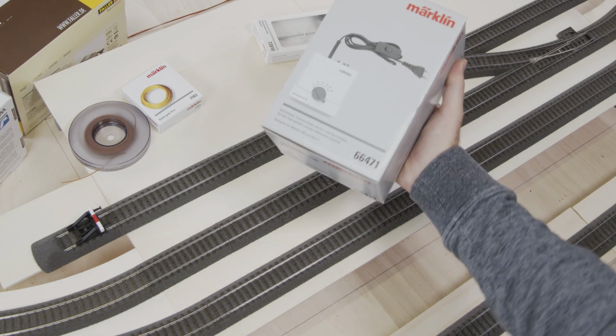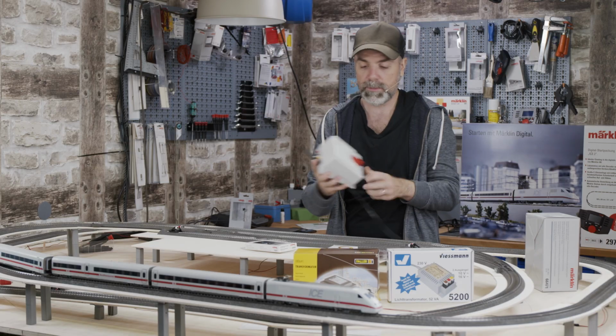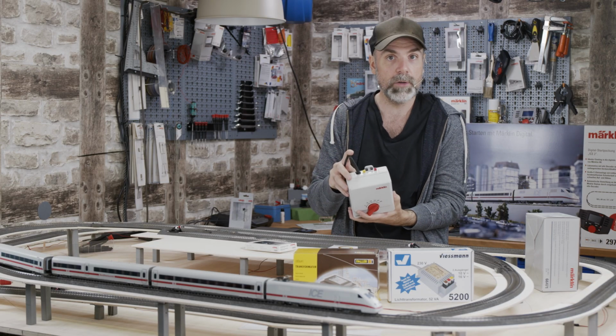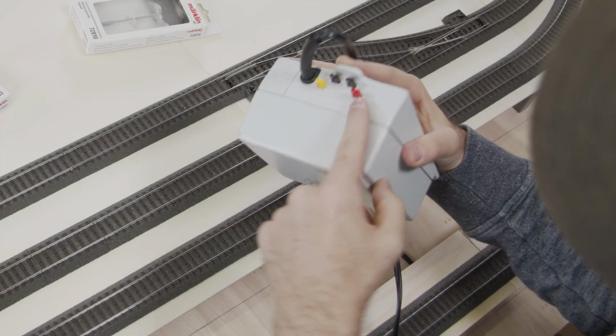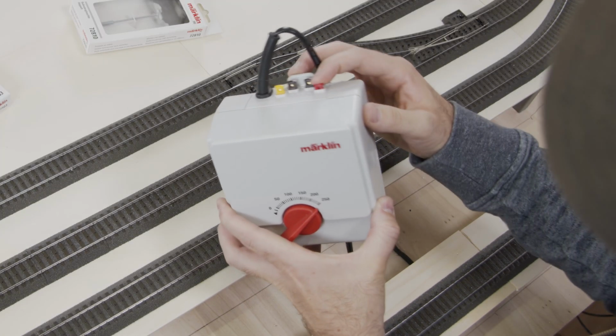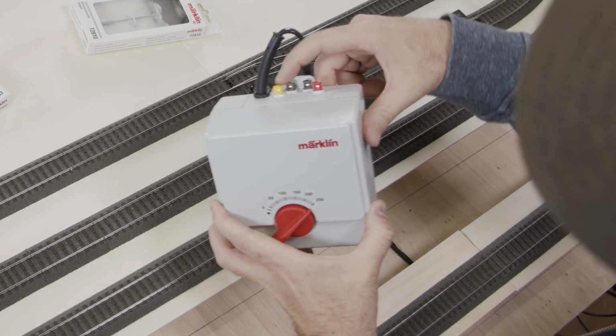I opened it already, as you can see here. It has 4 connections at the side. 2 of them are red-brown. That's our track current. The other one, the brown-yellow one, is our light current.